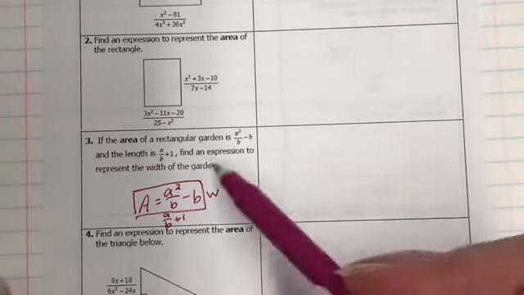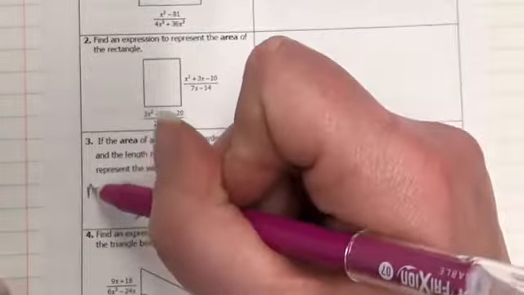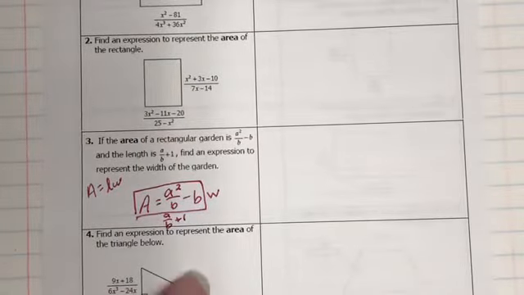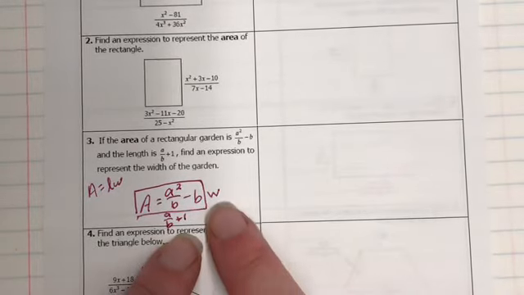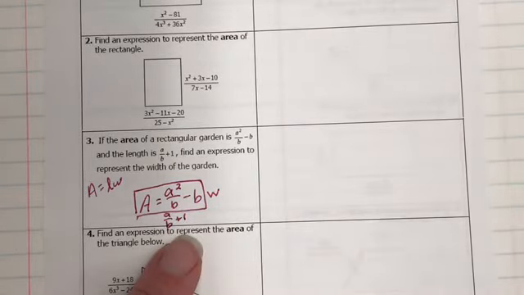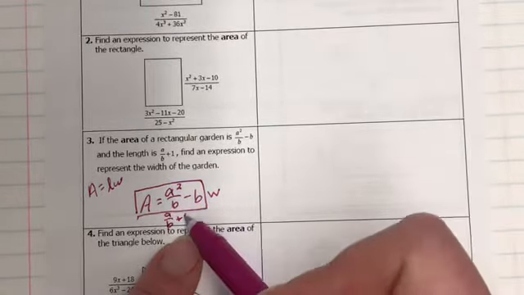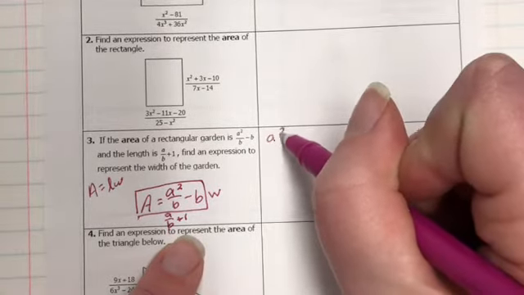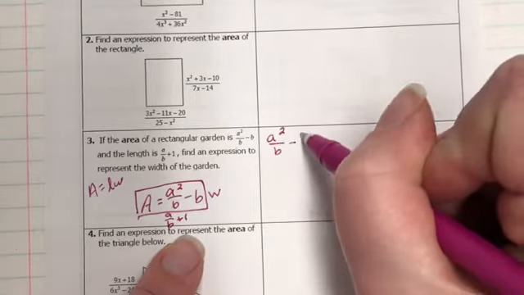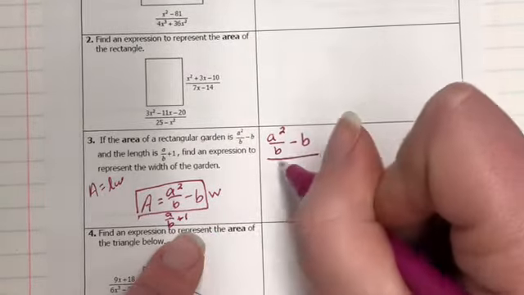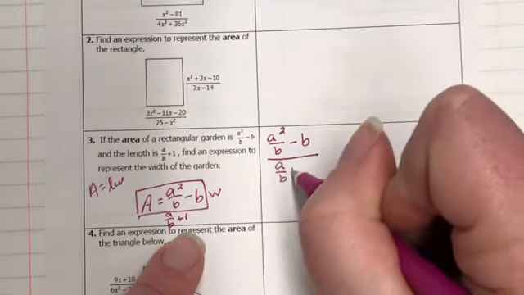So remember to find the area of a rectangle, we just got done saying that it was length times width. So I know if I take a over b plus 1 times the width, I would have to have that equal this area. So basically to undo this, I'm going to take the area, which is a squared over b minus b, and I'm going to divide that by my length of a over b plus 1.